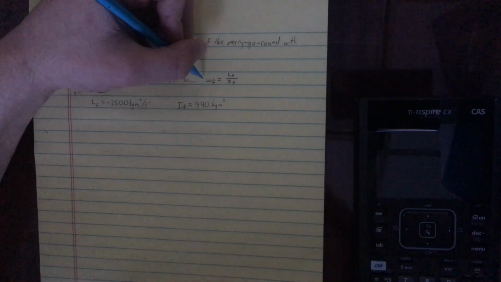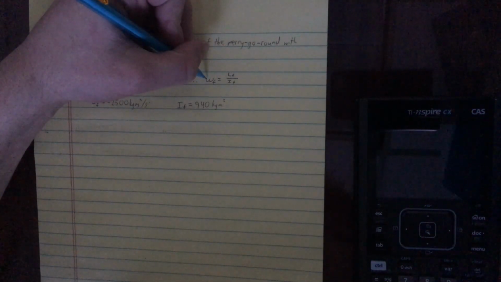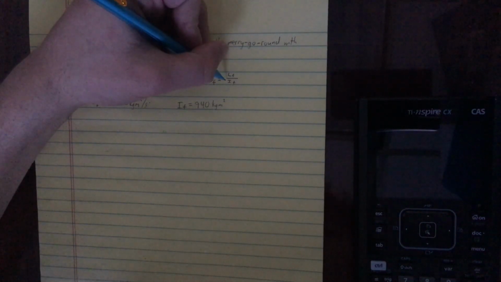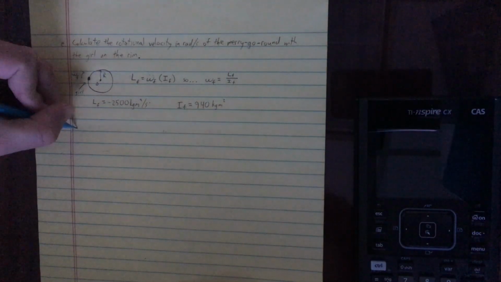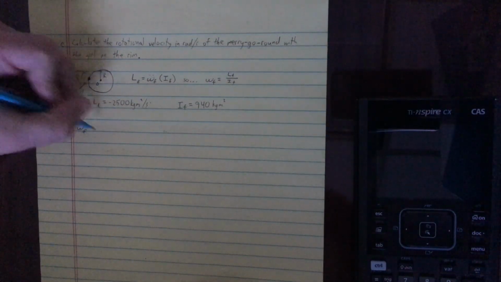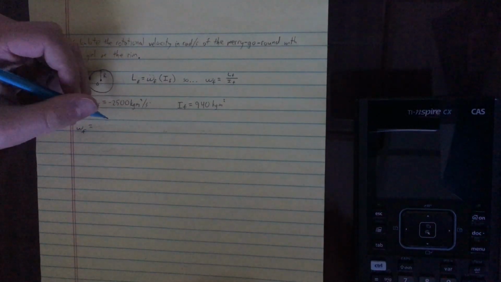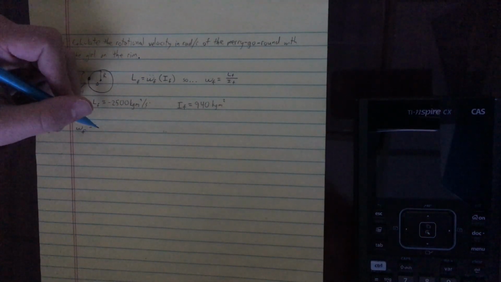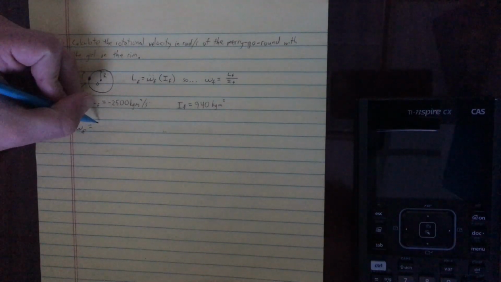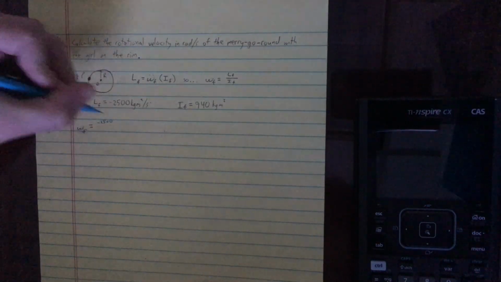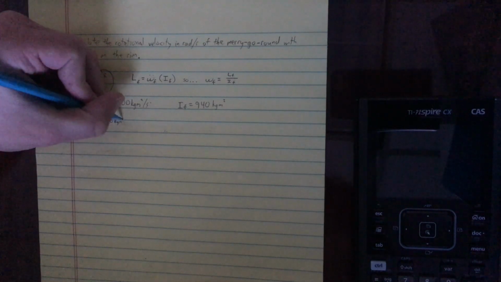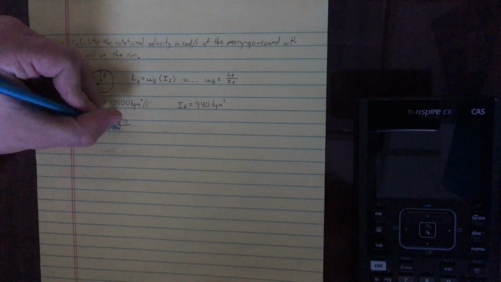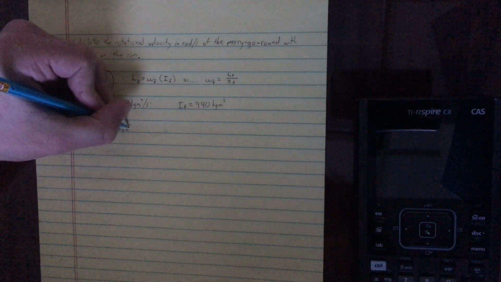And what we'll end up with is rotational velocity equals angular momentum all over rotational inertia. So we'll just plug in the values we solved for earlier on in parts C and D, and what we'll get is negative 2,500 kg meters squared per second all over 940 kg meters squared.